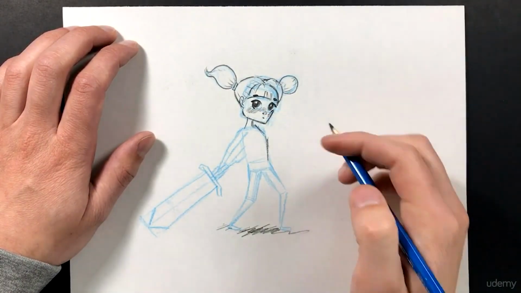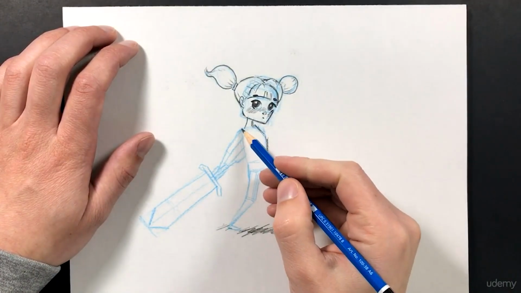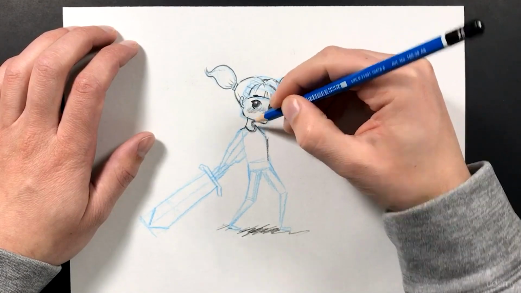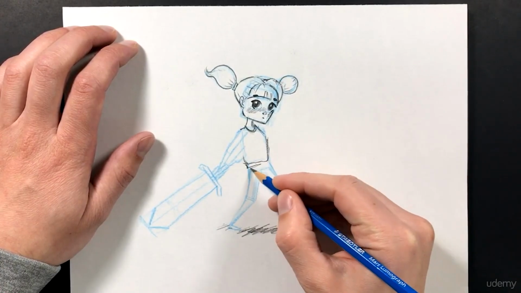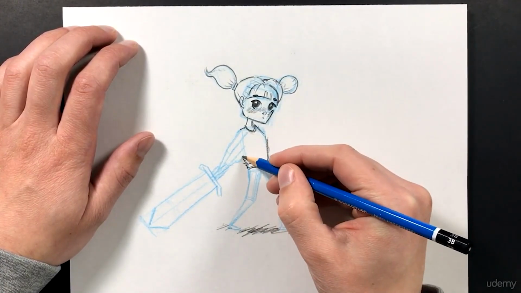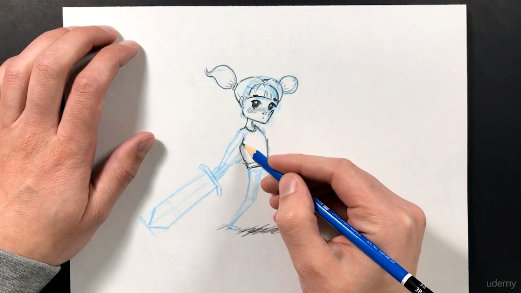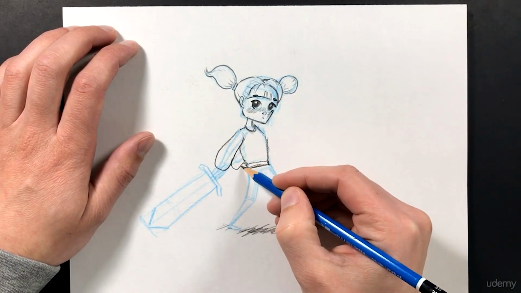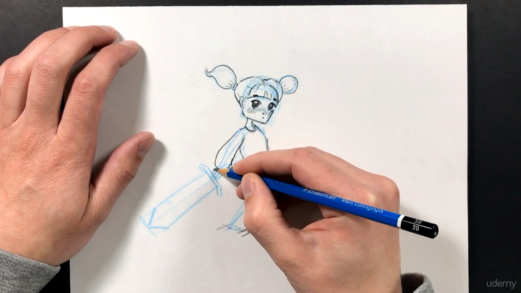And I'm trying to think of what type of costume I want her to be wearing. I think she's going to be wearing a big sweatshirt. So I'm going to go ahead and add that in. So there's her neckline. And then there's the bottom of her sweatshirt. There's the band on her sweatshirt. And then it's going to come up into her sleeves, which are going to be really big and puffy, like so. I'll add another one right there. And then there'll be a band on the arms or the wrists.